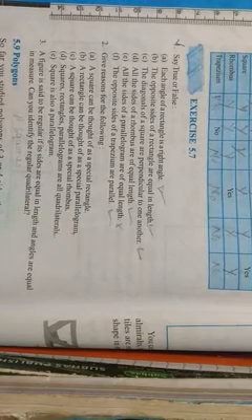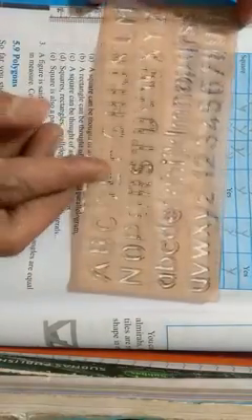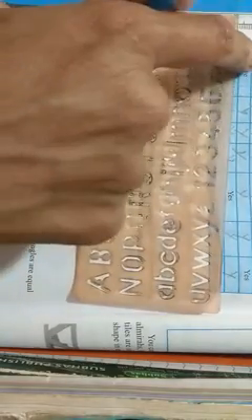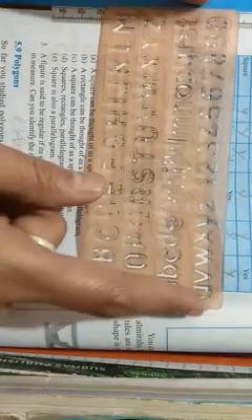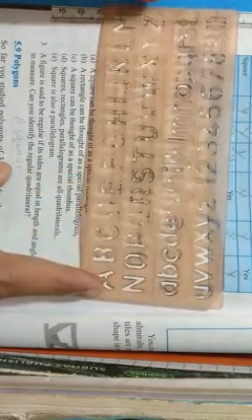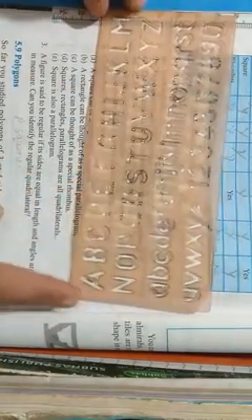See, this is a rectangle. The opposite sides are equal and parallel. This is also a rectangle, having two opposite sides equal and parallel to each other.